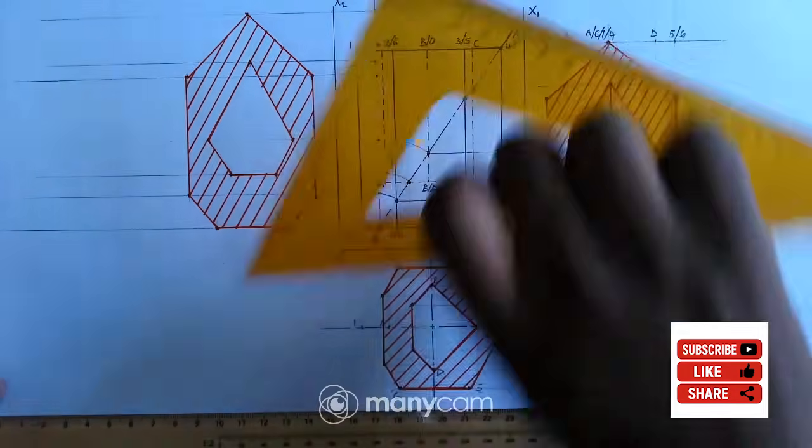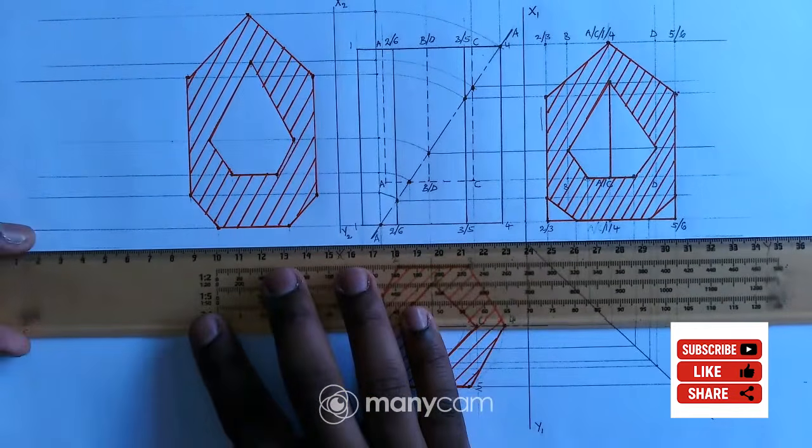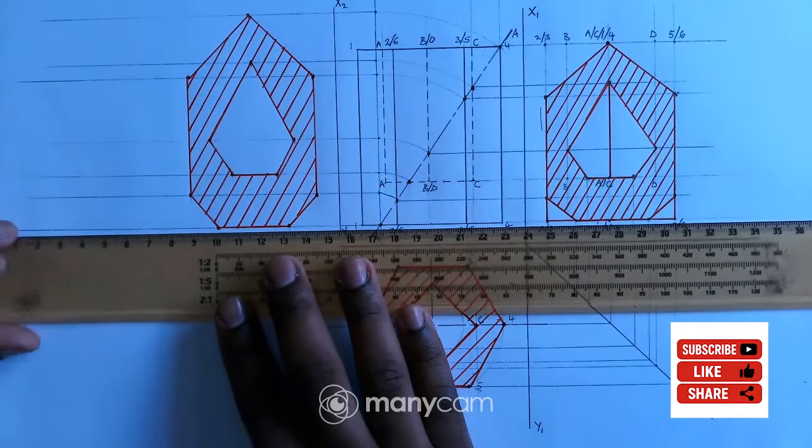Okay, so I'm done. So this is the complete true shape of the cut surface, so I can just label this view.